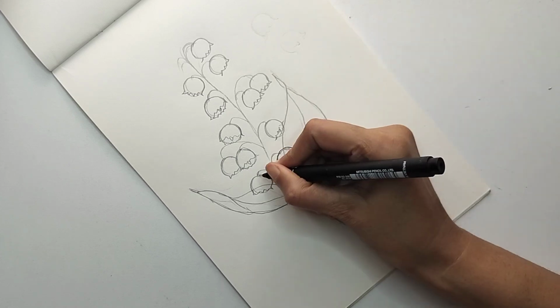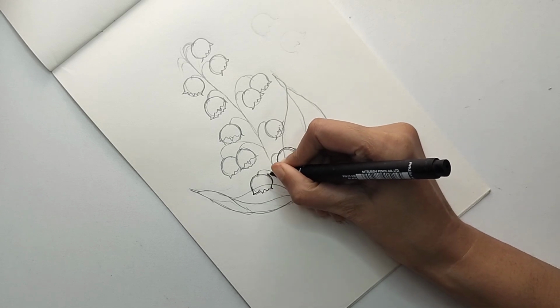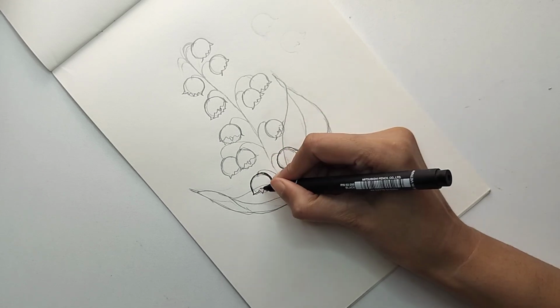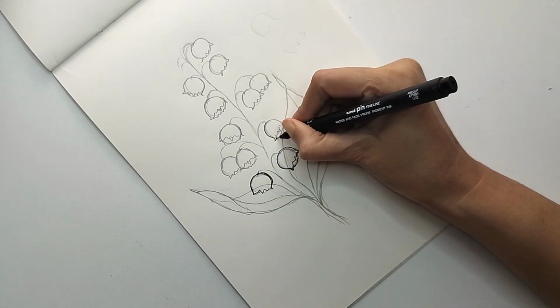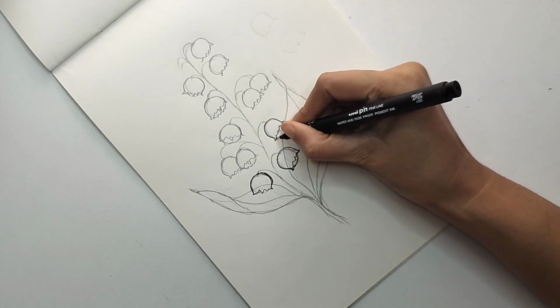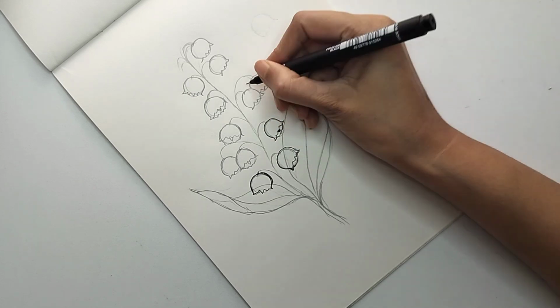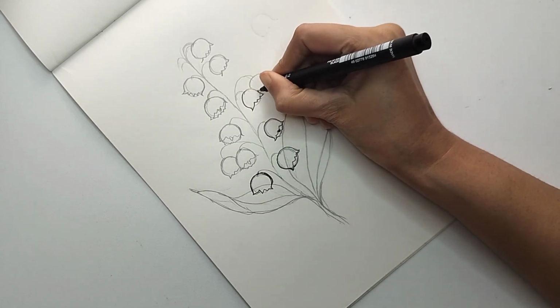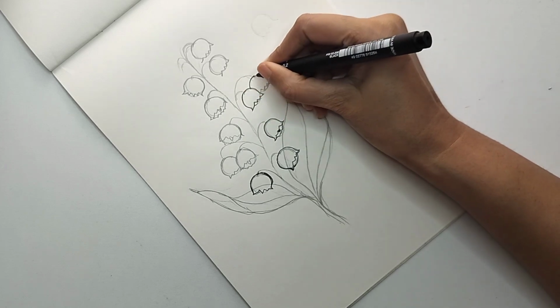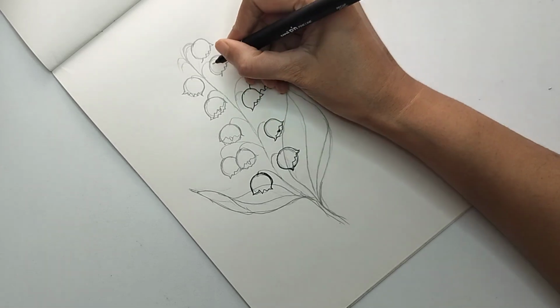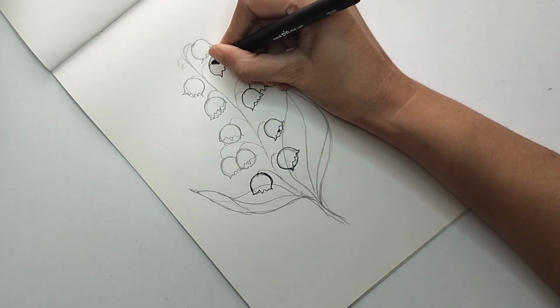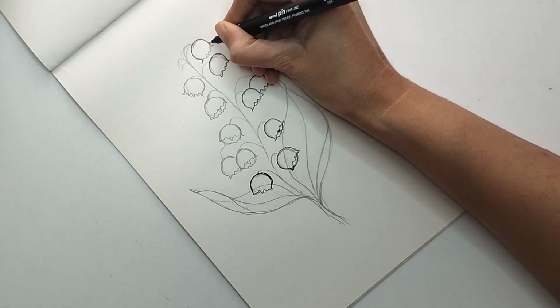I am using a size 0.2 needle pen. You can definitely try different sizes of pen. For outlining you can use a little bigger pen, for fine detailing you can use a smaller pen. Those things you can definitely do. I am only using a size 0.2 needle pen, and you can also use a normal ball pen. It is totally fine to use a simple pen to do something like this.